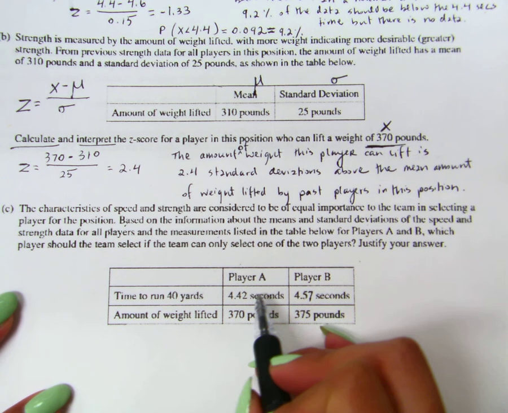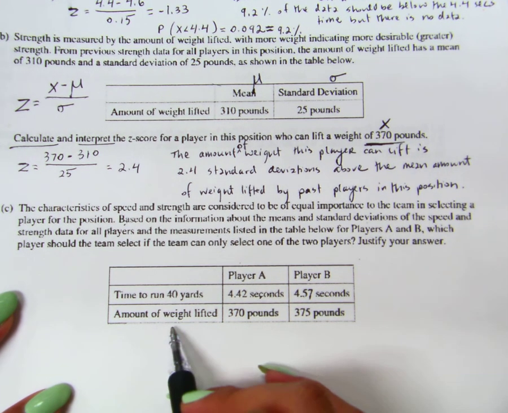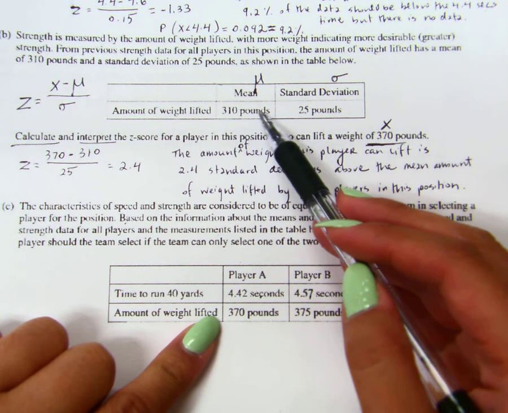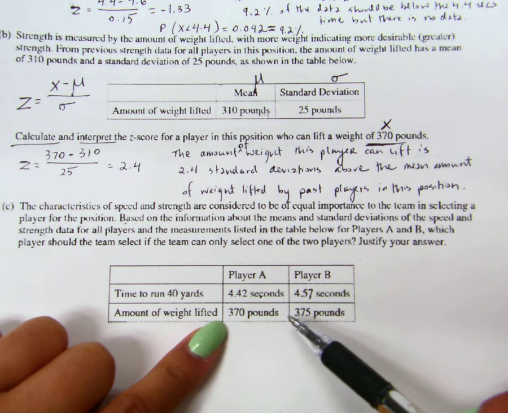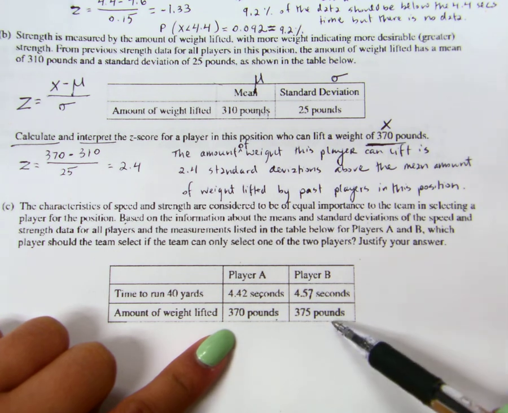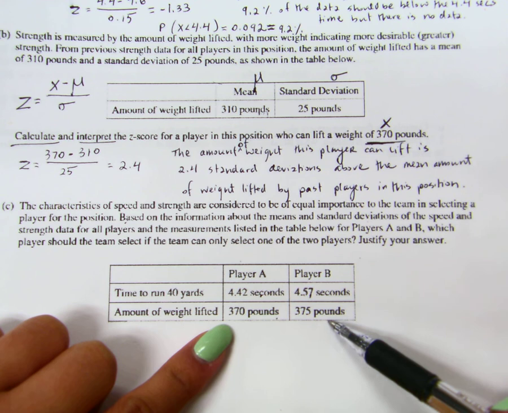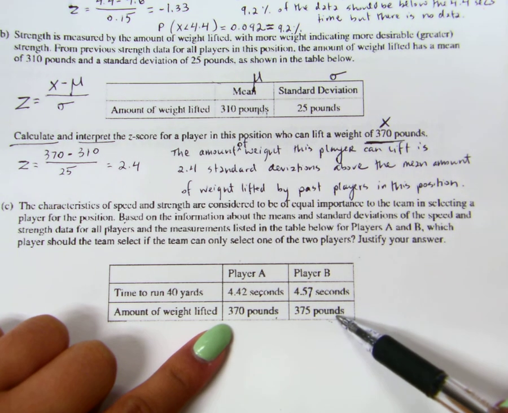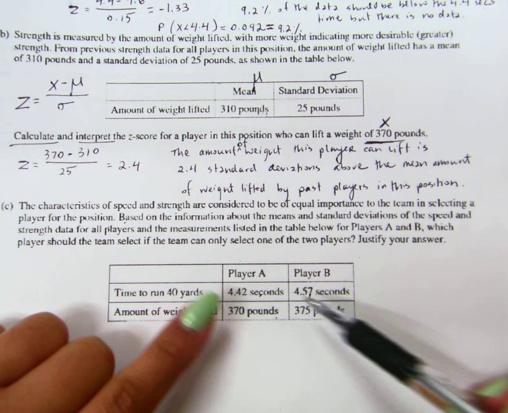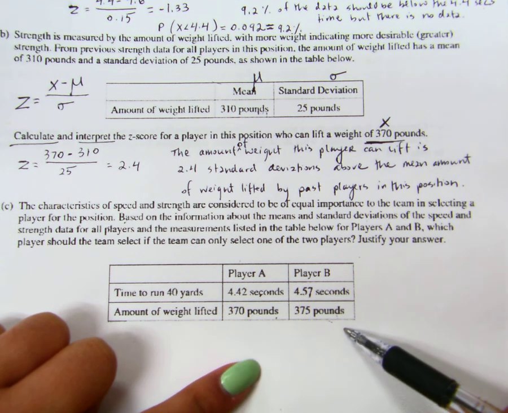Okay, so they're both under, but player A looks faster. Now if I'm looking at the amount of weight lifted, again, the mean from above was 310 pounds. So player A is lifting 370 pounds versus player B 375 pounds. And so if we're looking at what's happening here, it's clear that player B is stronger. So we see that player A is faster, player B is stronger, and those are weighted equally to us.